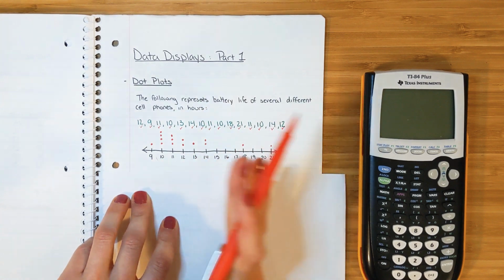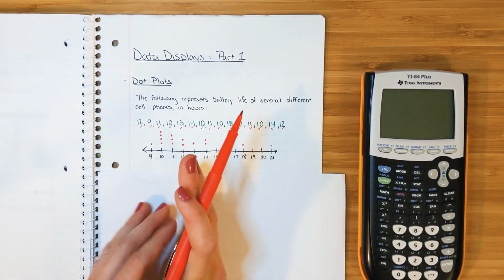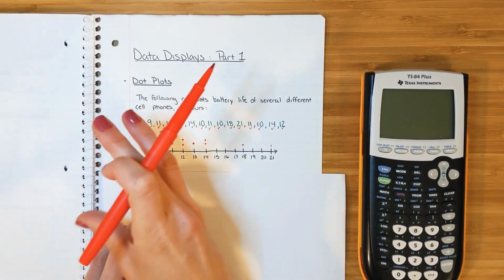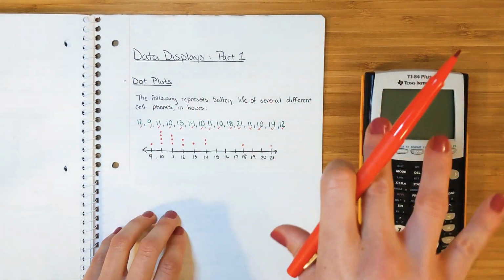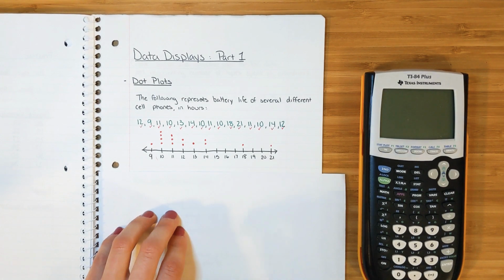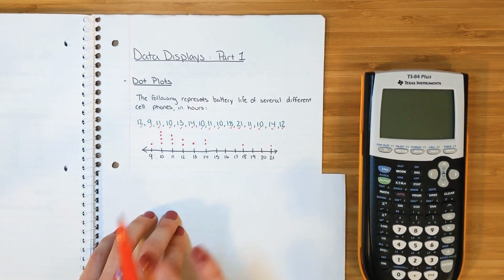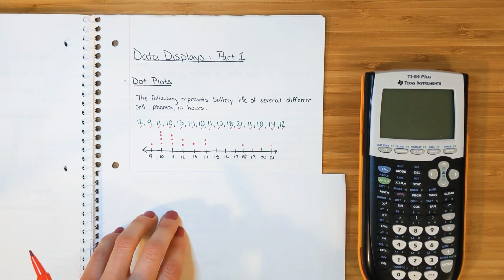This data seems to be pushed a little bit towards the left. We call that skewed data, where a big chunk is on the left and then there's some on the right, or vice versa. It could be a big chunk on the right and some on the left. So this is not what I would call normal or symmetrical. This is something that would be considered skewed.